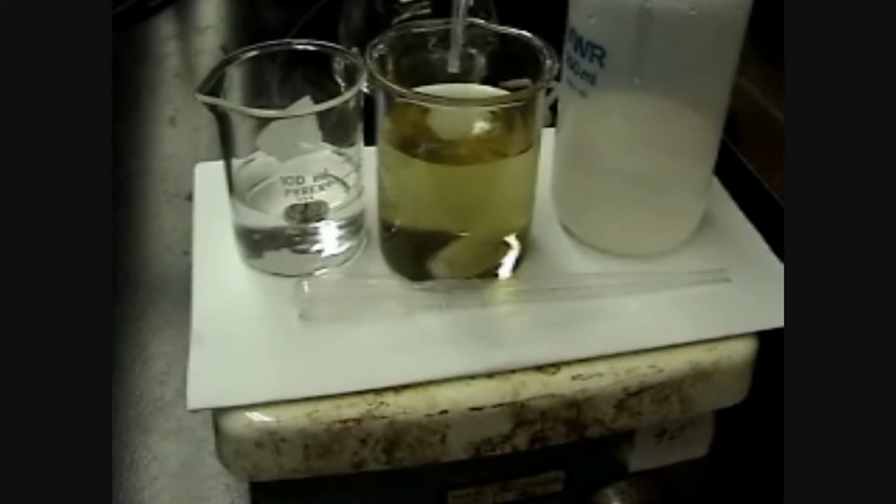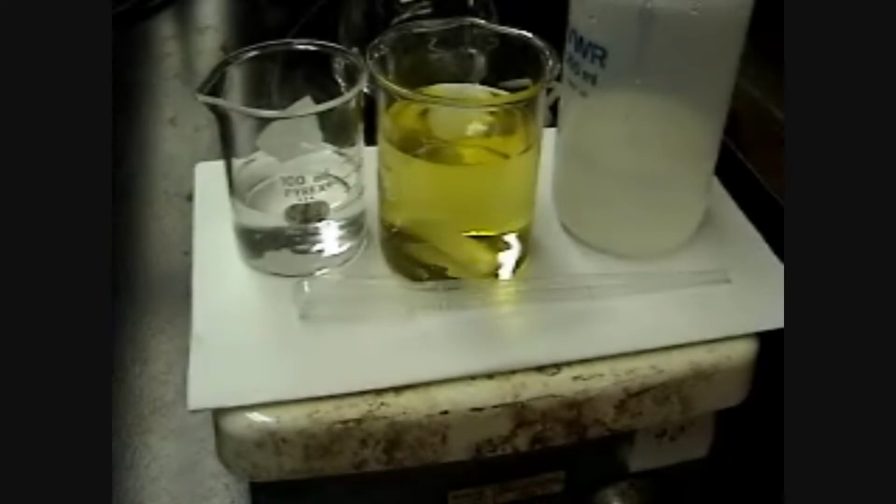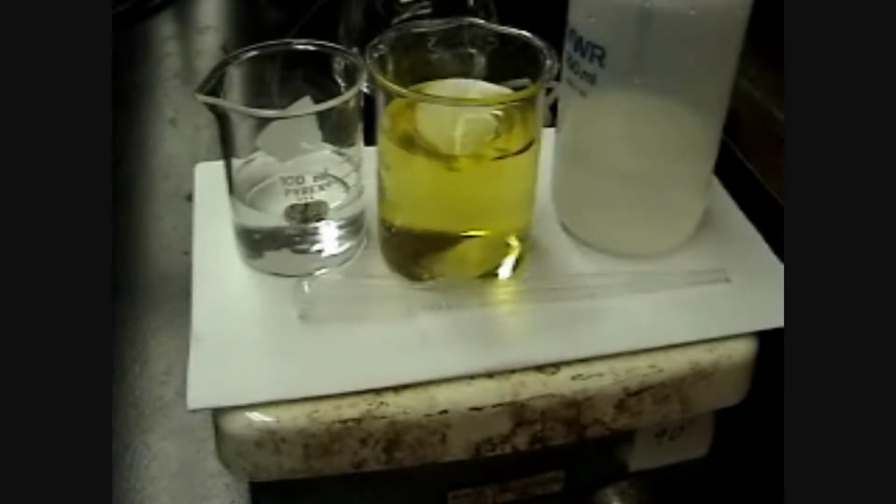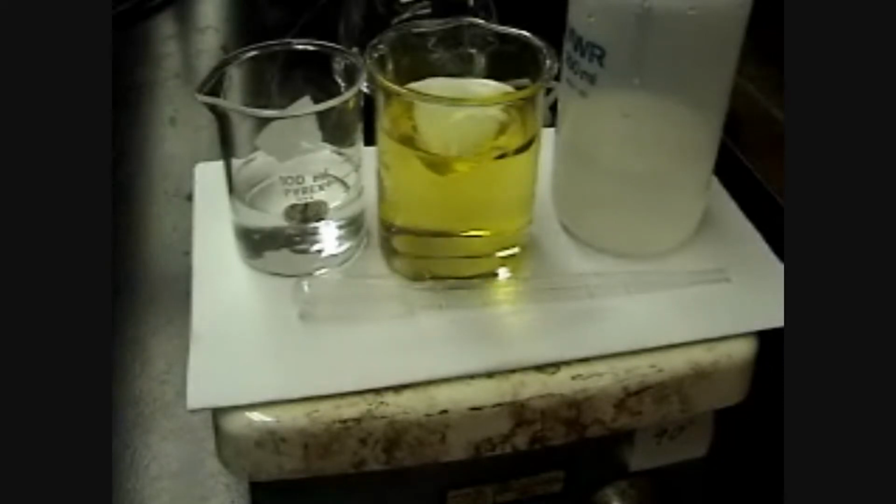So different indicators have different spots where they change colors. So as an example, phenolphthalein is either clear when it's an acid, or it's no longer clear, it's pink. It's a bright pink color when it's basic.